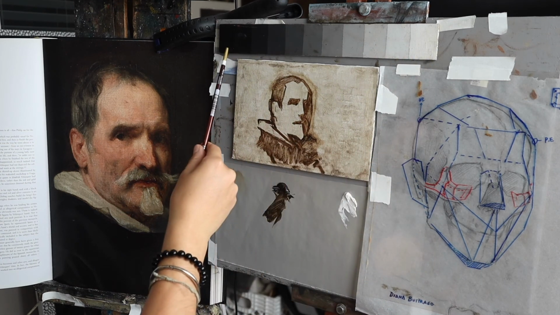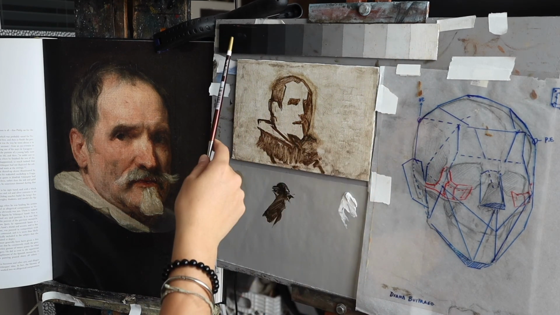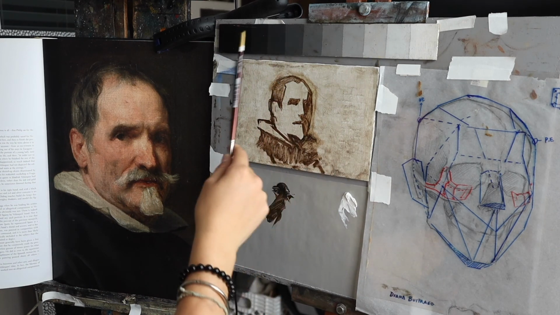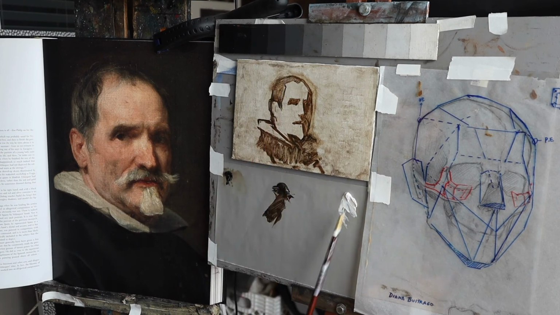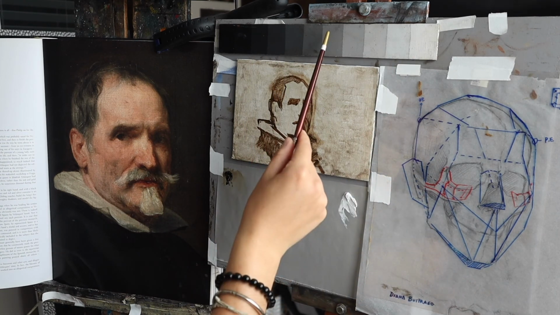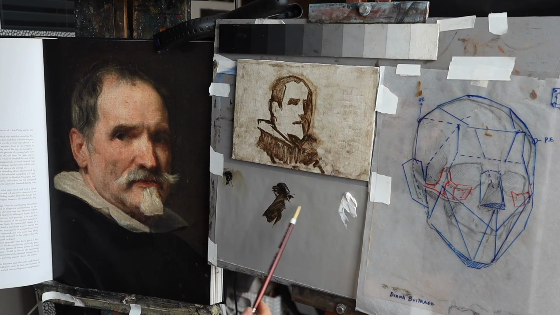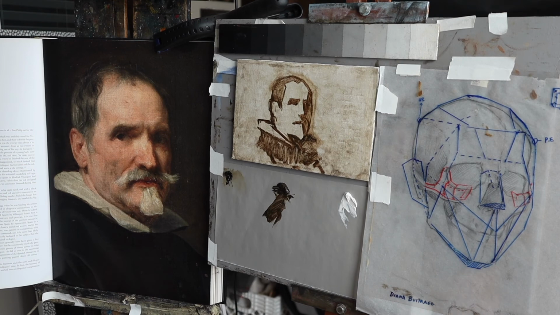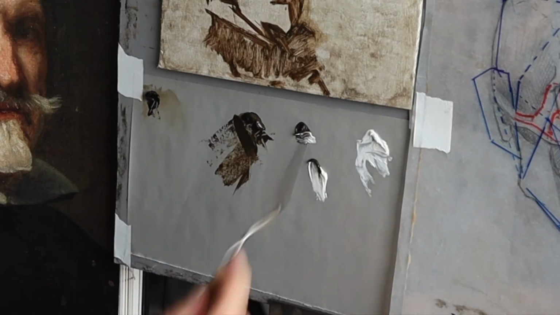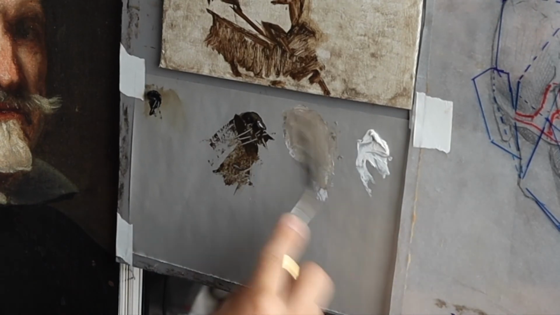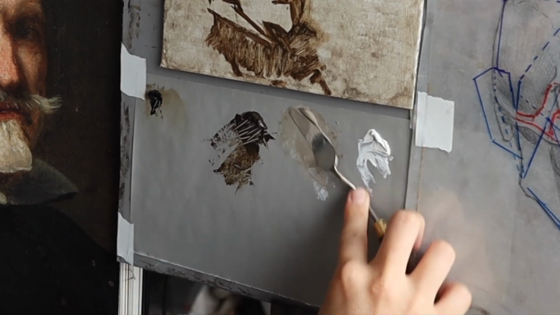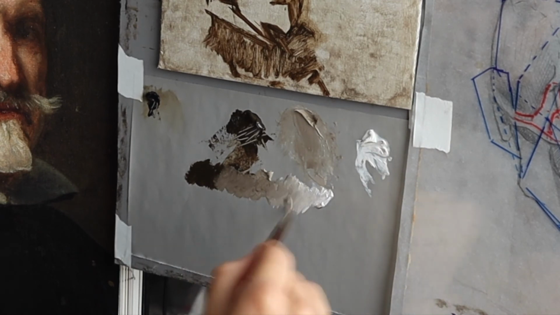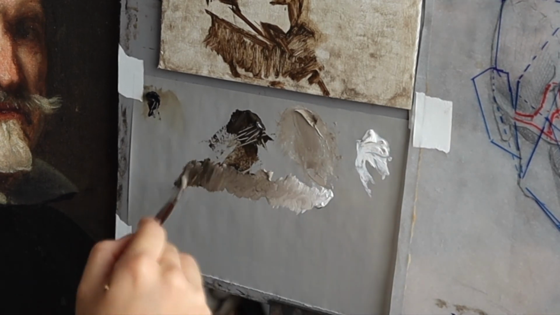So if you are also forgetting all the planes that we were talking about before, you can just go back and check on the video. Now raw umber is usually a value of 4, and then we have white. That's our value range from 4 to 10. Black is going to be value 1, so I'm not going to paint in black right now. Black is going to be reserved for the accents. So our value range is going to be very limited. It's going to be only going from 4 to 10.